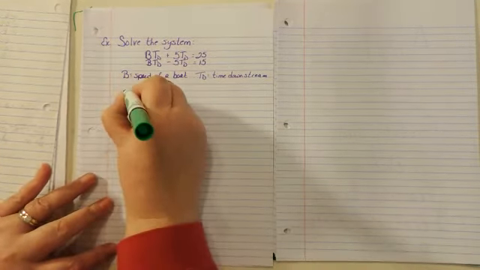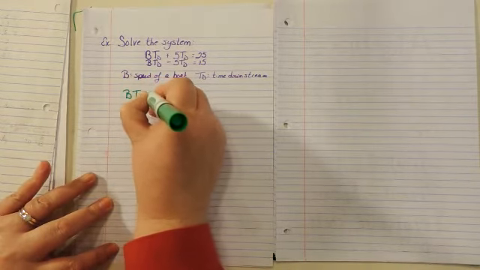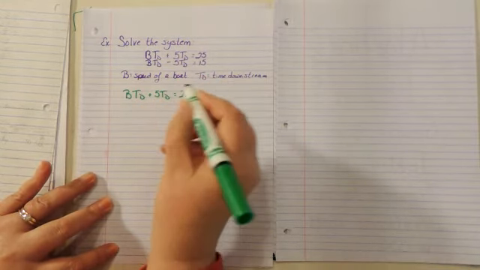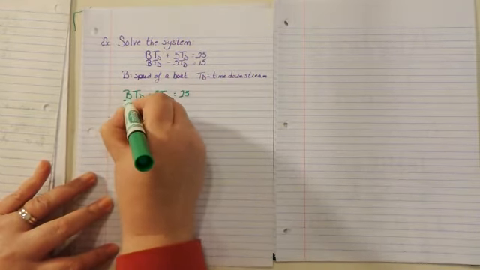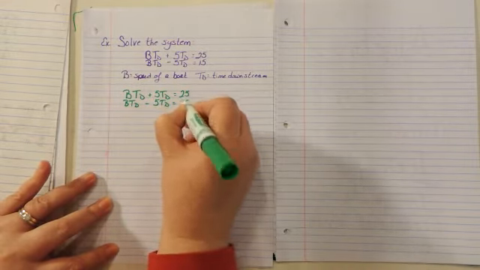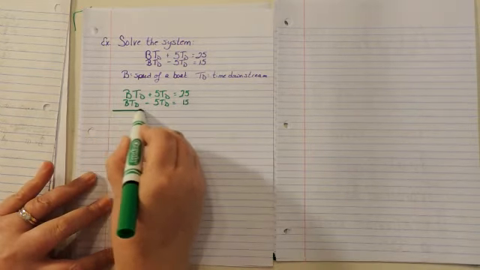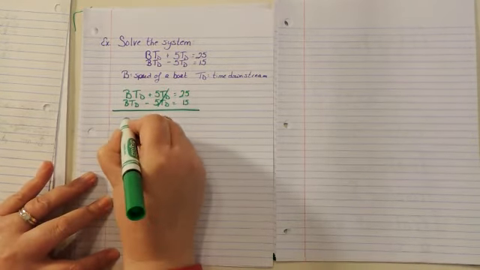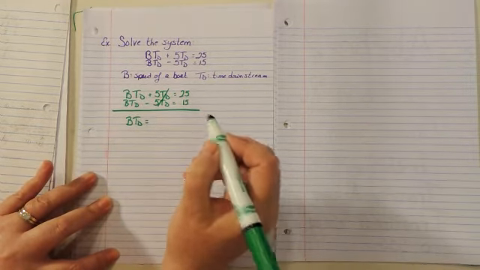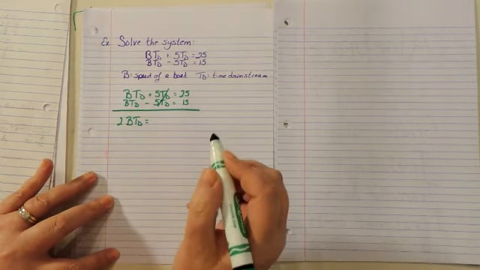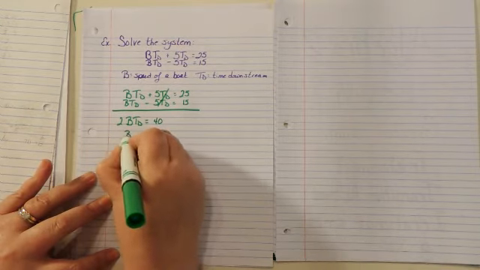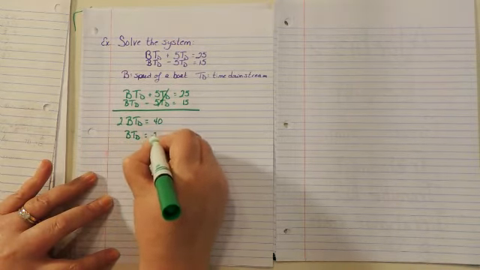So we have b td plus 5td equals 25. b td minus 5td equals 15. Okay, if we just use elimination to get rid of these, we have 2 times b td, which equals 40. So b times td equals 20.